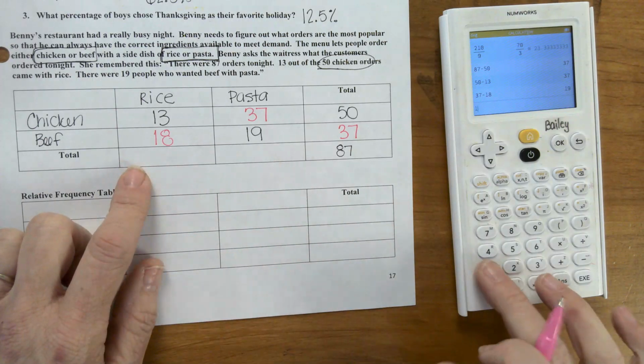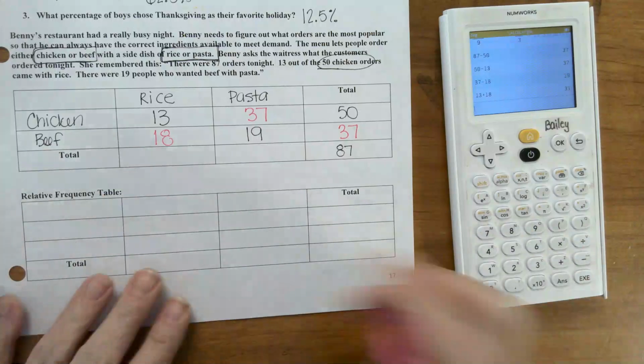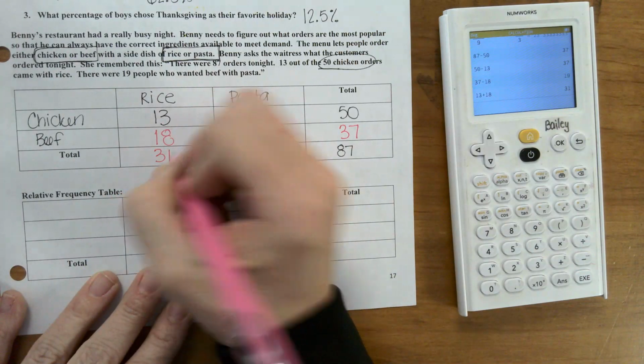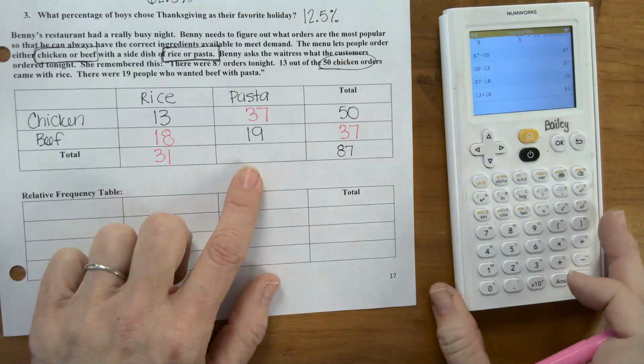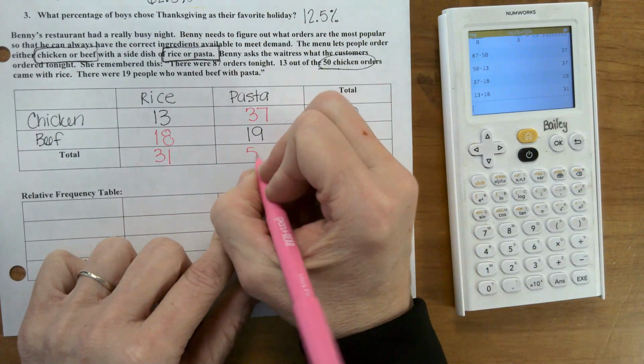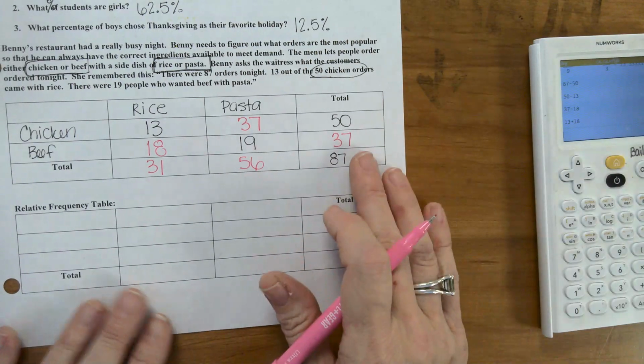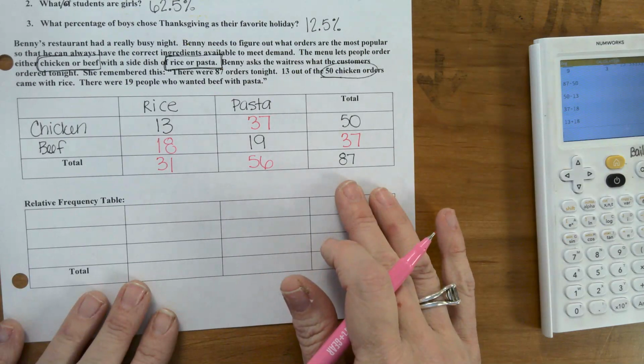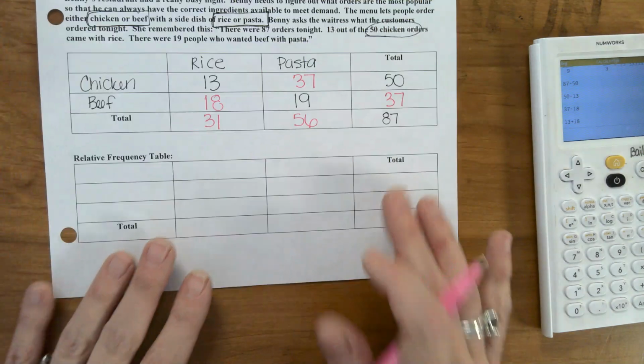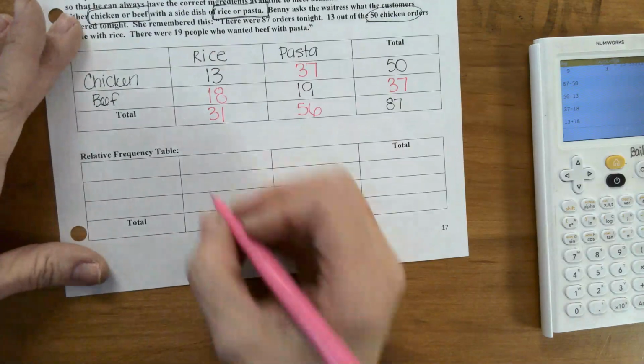This is what, 31? And this is going to be what? 56. Okay, so we filled in our table. That's what you do. You work backwards. You start with the row or column that has 2 numbers in it, and then you work backwards from there.